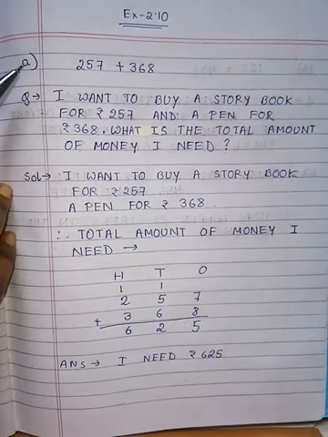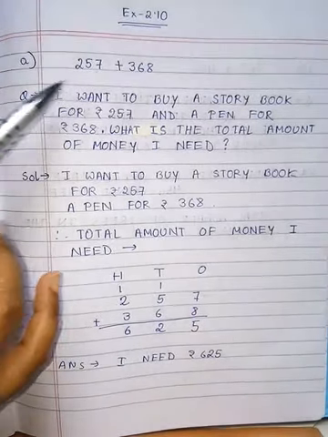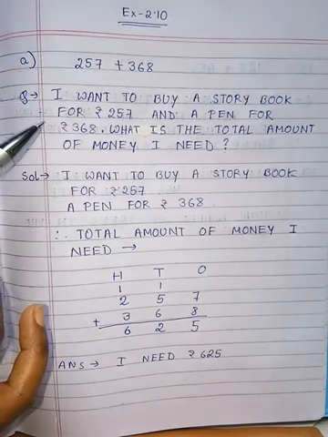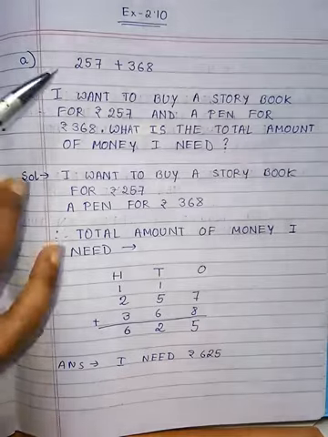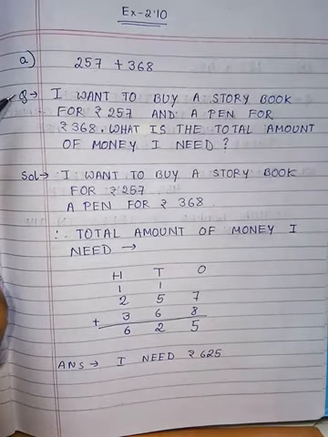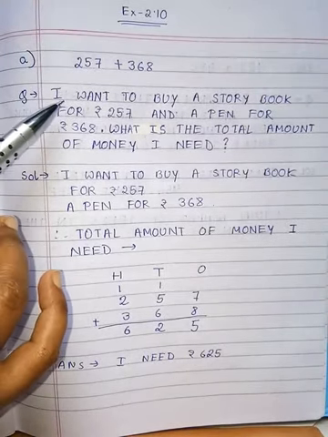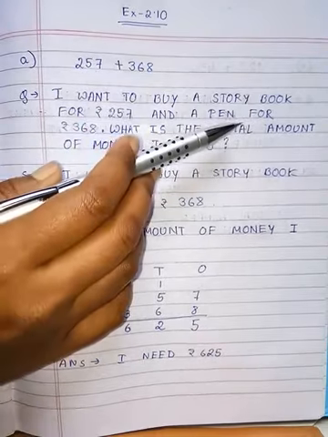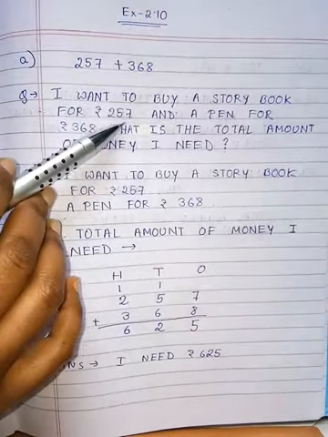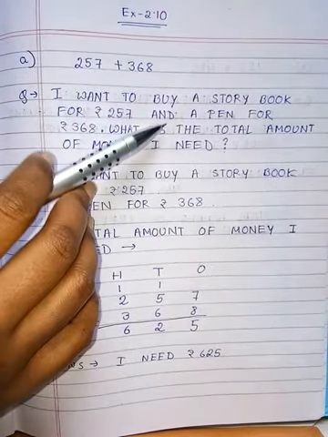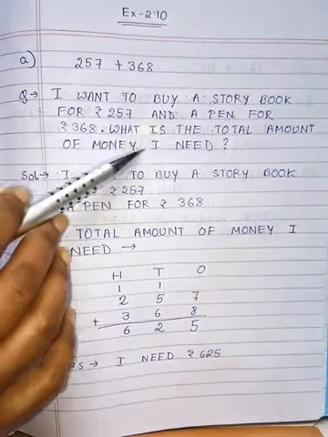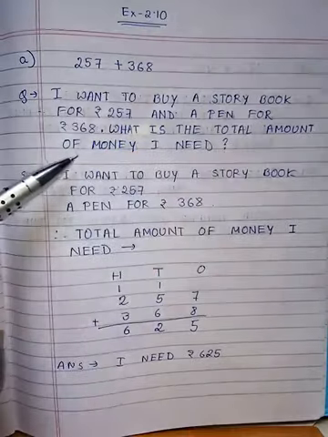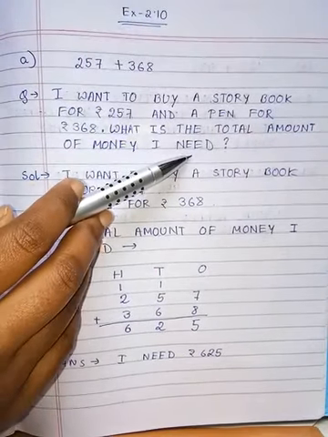First I am solving sum number A. Here I have made a story sum. You can make your own story sum. The question: I want to buy a storybook for rupees 257 and a pen for rupees 368. What is the total amount of money I need?